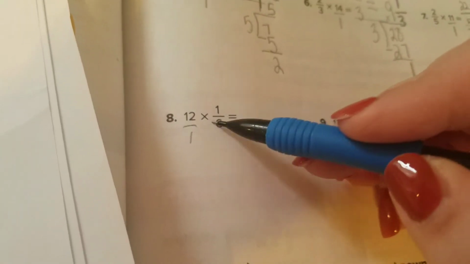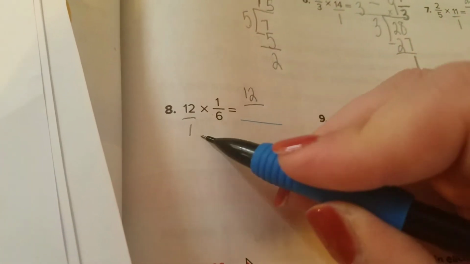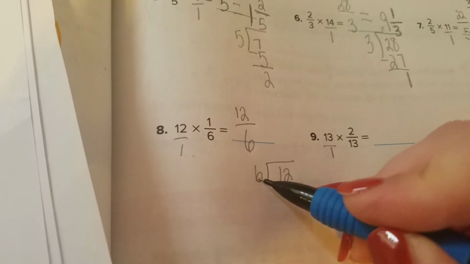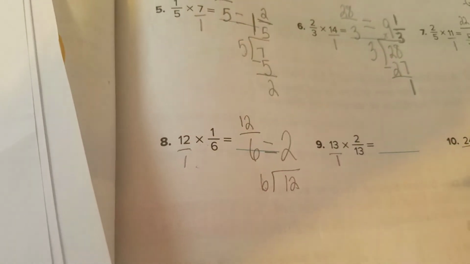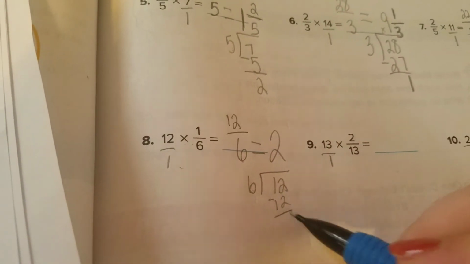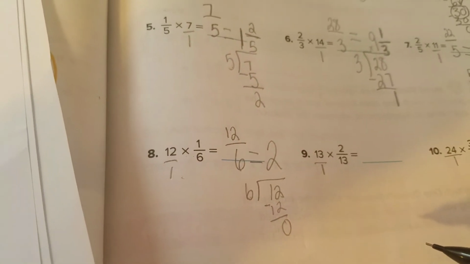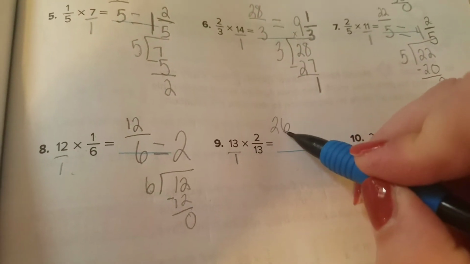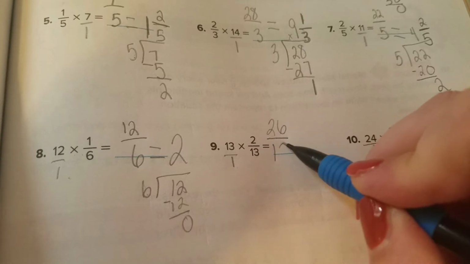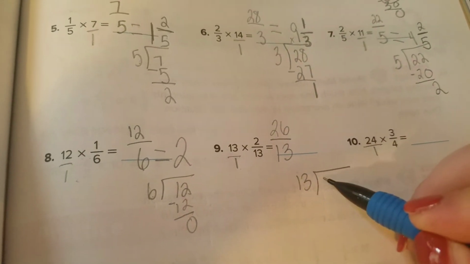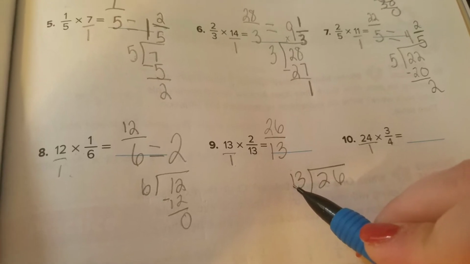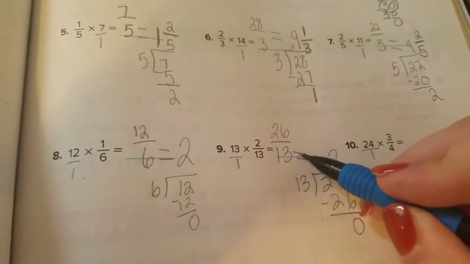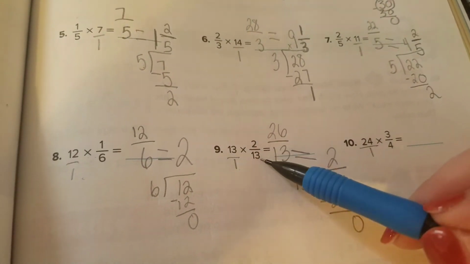Next row. 12 times 1 on top is 12. 1 times 6 on bottom is 6. 12 goes in, 6 comes out. How many 6's go into 12? 2, nothing left over. So 12 times 1/6 is 2. Over here, 13 times 2 is 26. 1 times 3 is 3. 26 goes in, 13 stays out. 13 goes into 26 2 times. That's 26 exactly. So 13 times 2/3 is 2.